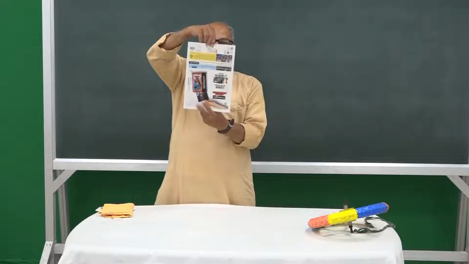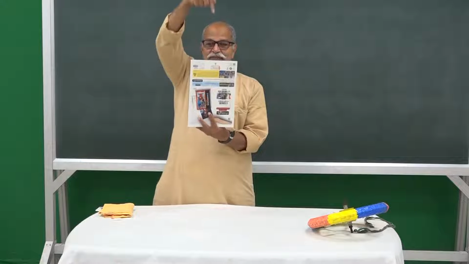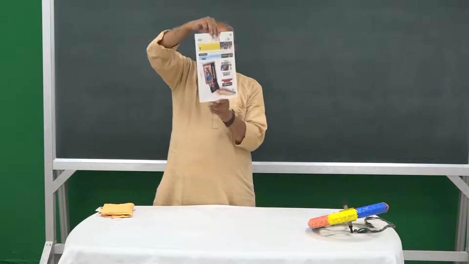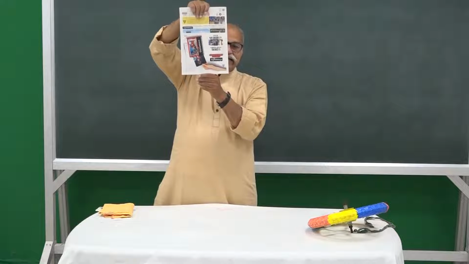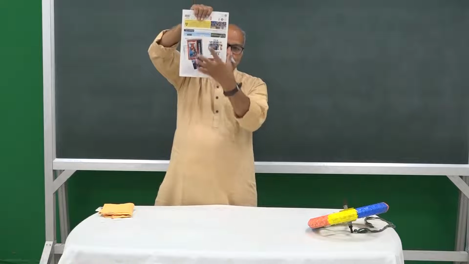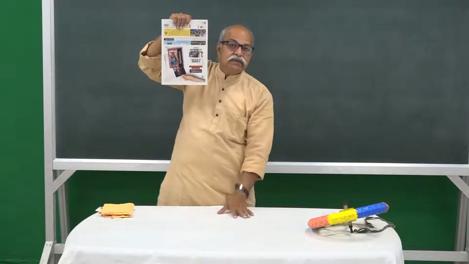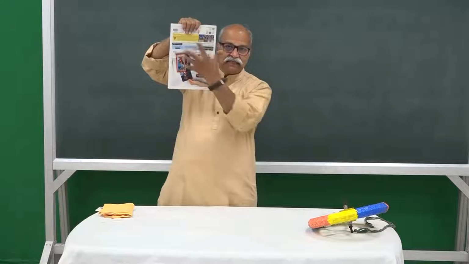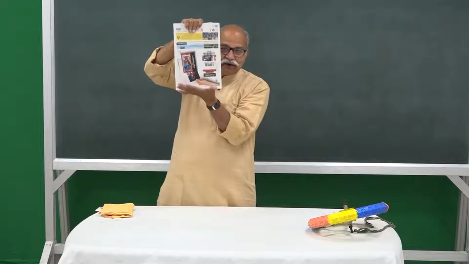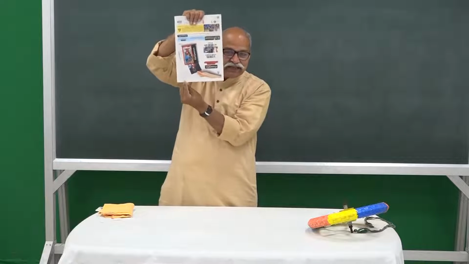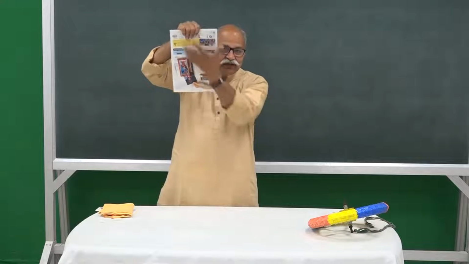Now, I will be rotating about this principal axis. This is also a principal axis. About this I will be rotating, and then carefully watch what portion of this notebook hits the table first, whether it is this part or this part, this edge or this edge or this area.